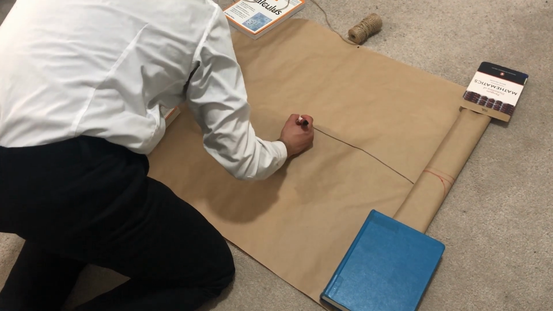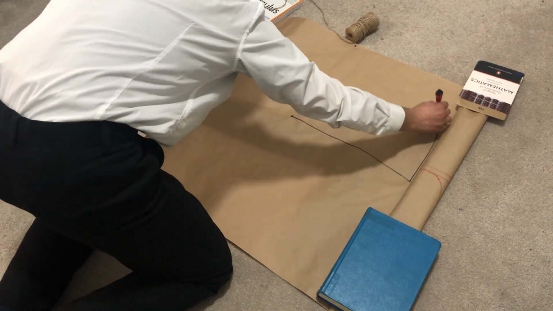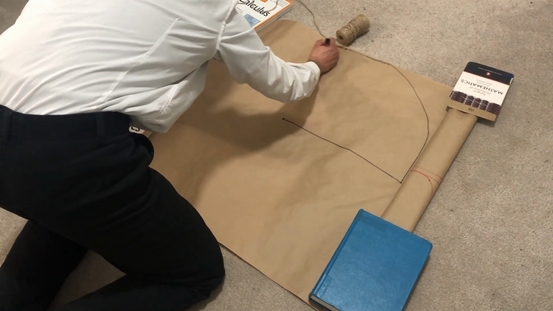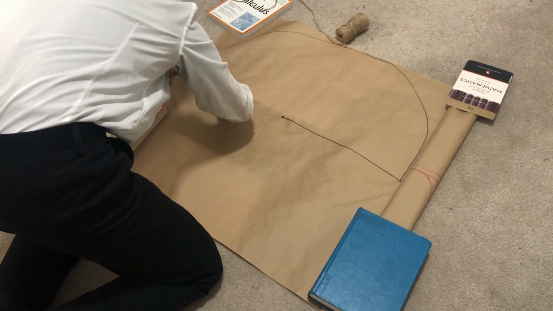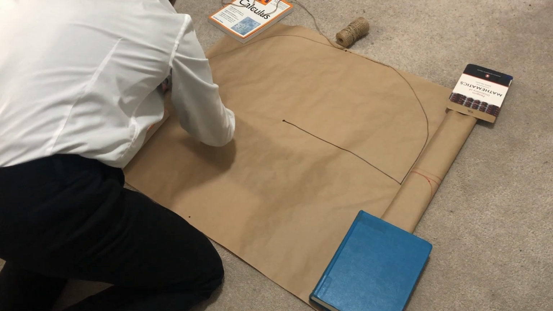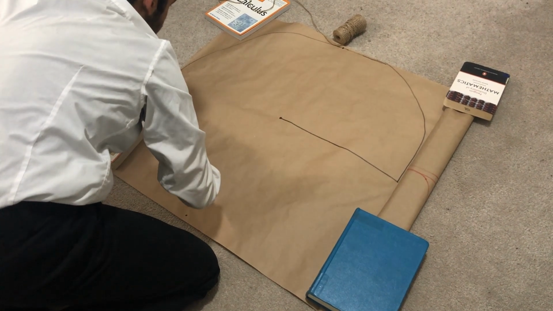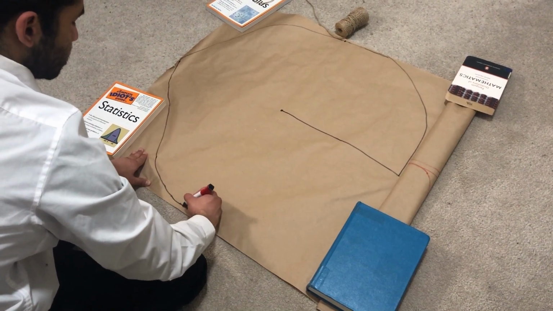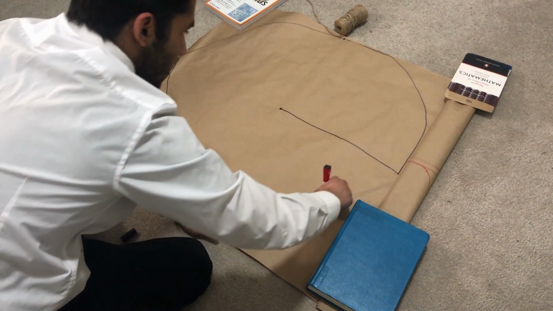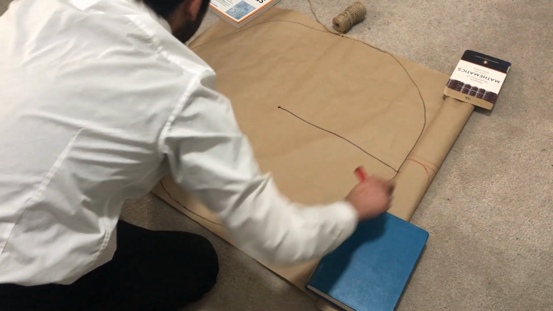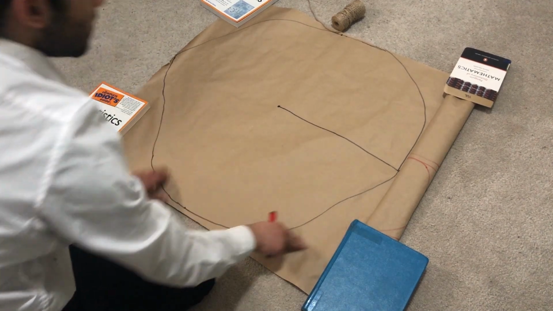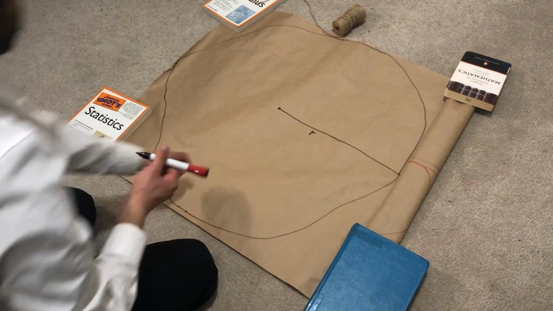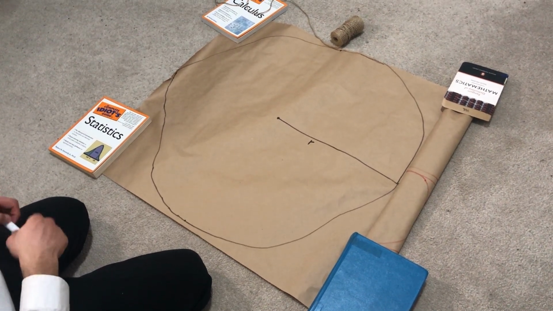Right. Cool. Assume that the rest is just a square in its entirety. There we go. And the rest is 2R.